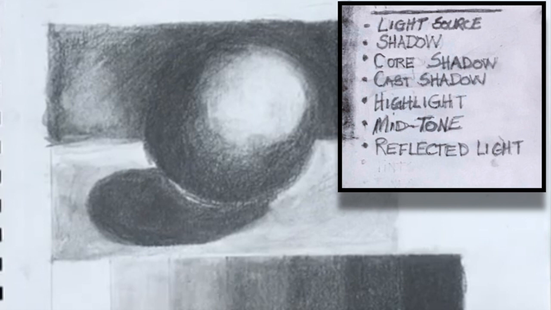And then the cast shadow is a very dark value that's on the left-hand side of the table projecting off the sphere. The highlight, one of the focal points of the drawing, is the lightest part in the upper right-hand portion of the sphere. And then the midtones are utilized throughout the drawing, making those transitions between the darker values and the highlights. And then the reflected light bounces back and hits the bottom of the sphere, so it sets it off so you can see the sphere where it connects to the table.